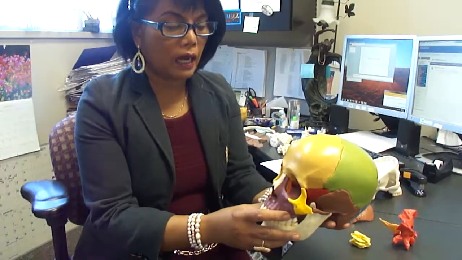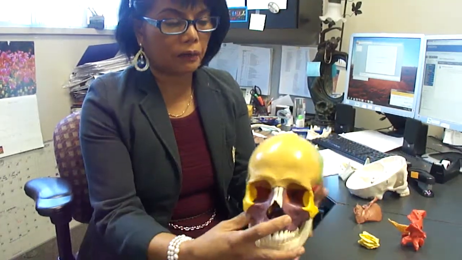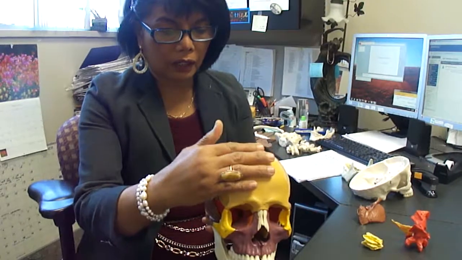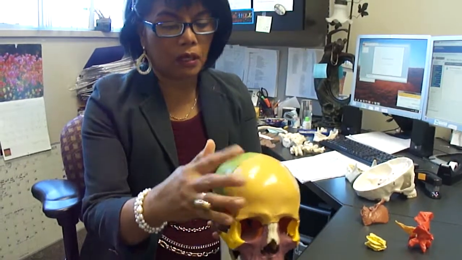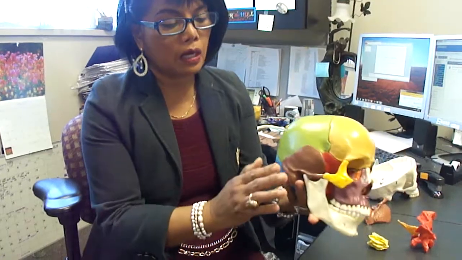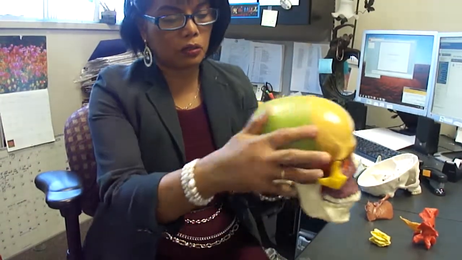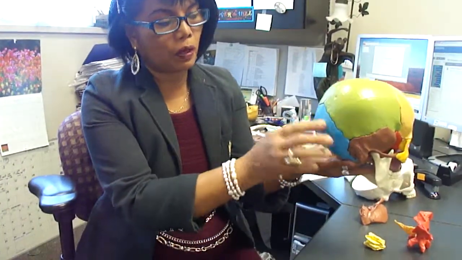The cranial bones actually consist of the parietal bones and also the sphenoid bones. The following are the main ones. You have the frontal bone, which is one bone. Then you got your parietal bone, two bones. Then you got your temporal bone, two bones. And then you got your occipital bone, one bone.